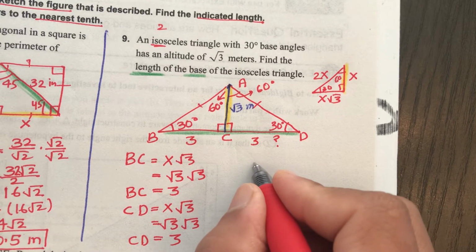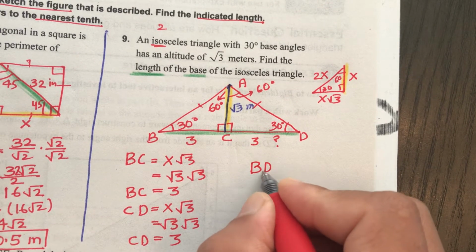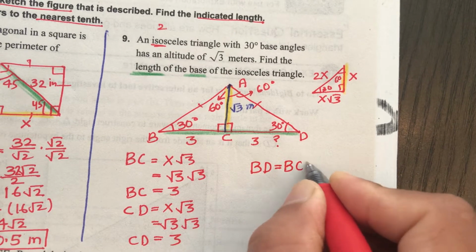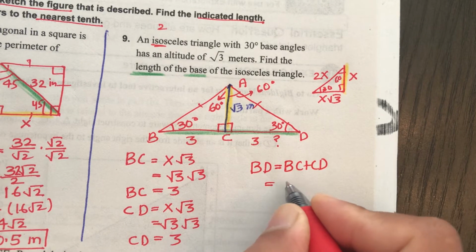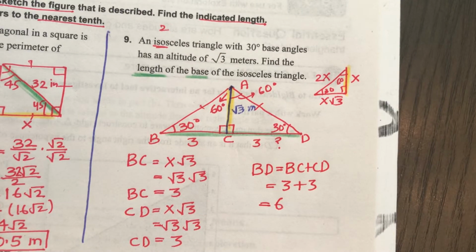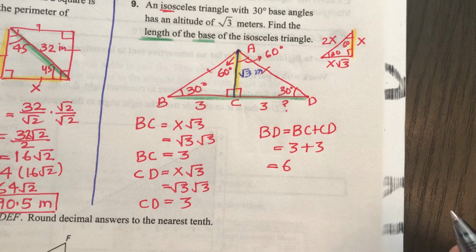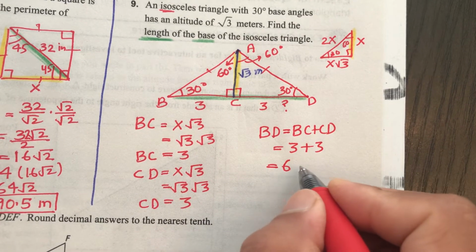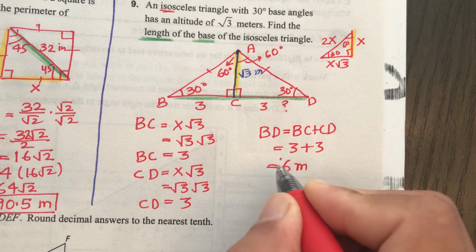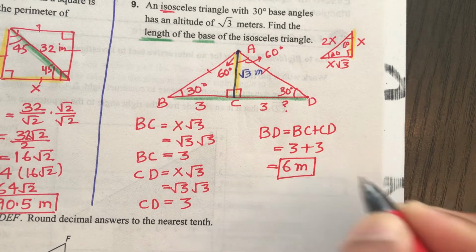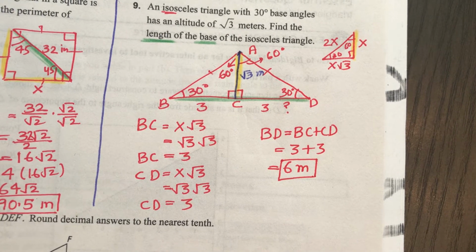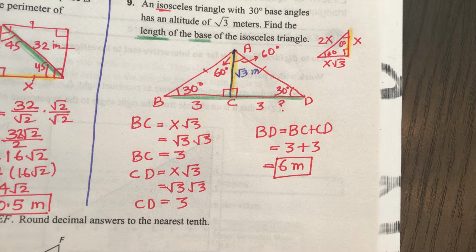We need to find BD. That's the base for this isosceles triangle. So BD is BC plus CD. We plug it in, 3 plus 3, that is 6. Is the answer complete? No, it's not complete yet, because we need to put the unit, 6 meters. Now this is complete. That's the base for the isosceles triangle. I hope you get this one.